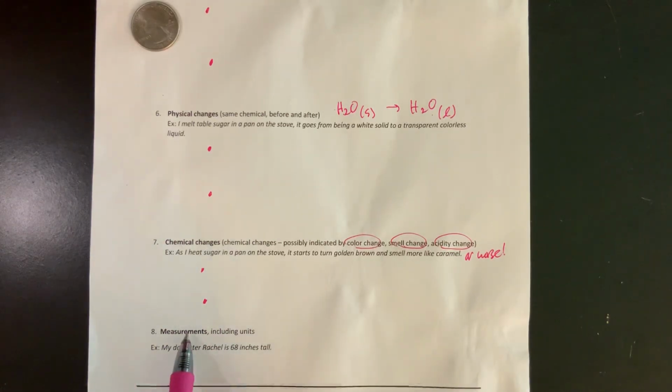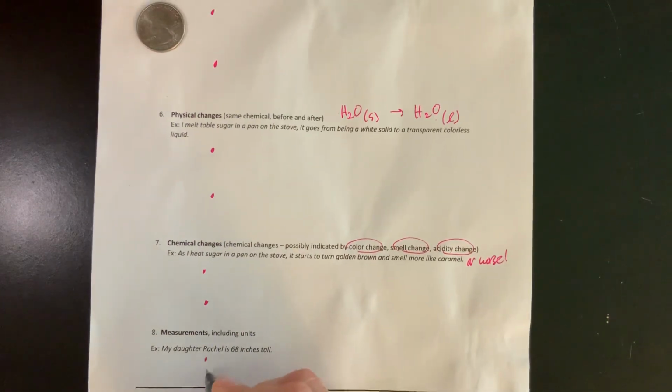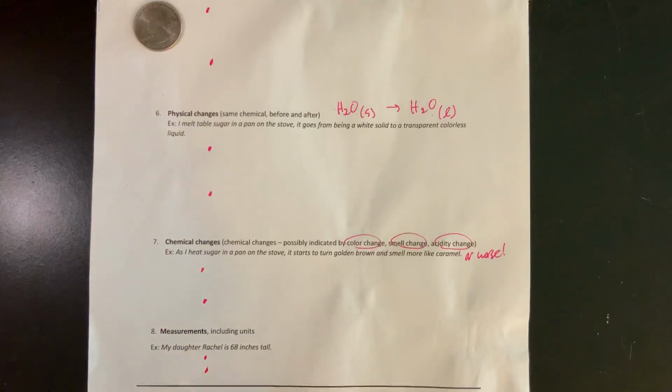And then measurements, we worked on measurements a little bit in lab, or we will in lab 1. So what are a couple of things, at least 2 things that you measure around the house? Make sure that you give both the number and the unit for those things that you would measure.